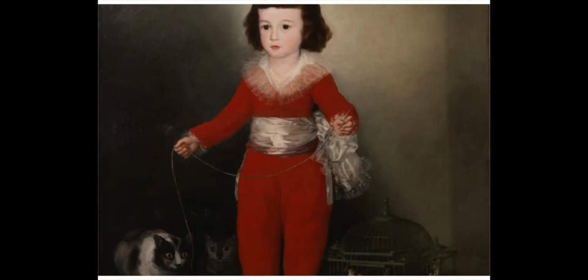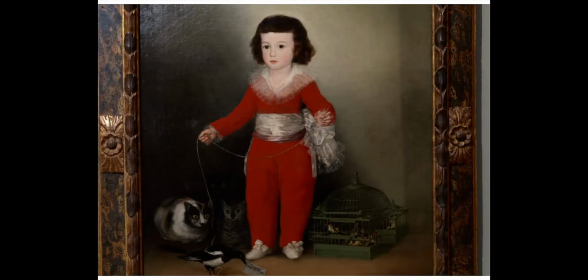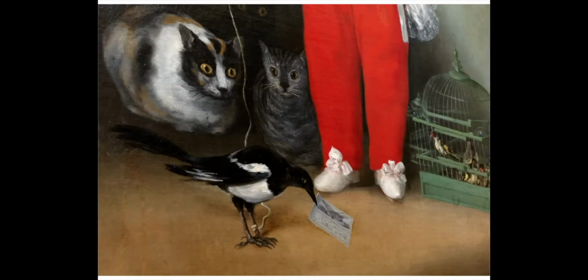I always felt a little sorry for him because I knew he was rich and that he looked like he didn't have a lot of friends around him, but he had a lot of pets. What child wouldn't want to be friends with a little boy that had 3 cats and a cage full of finches and a bird on a leash?